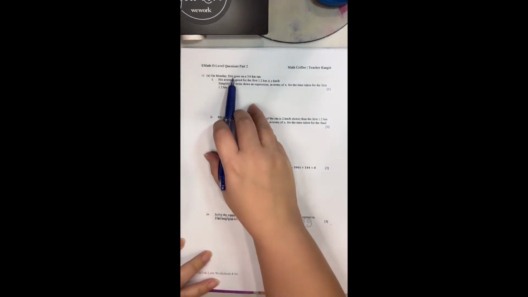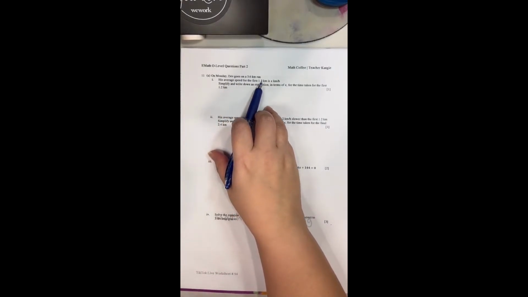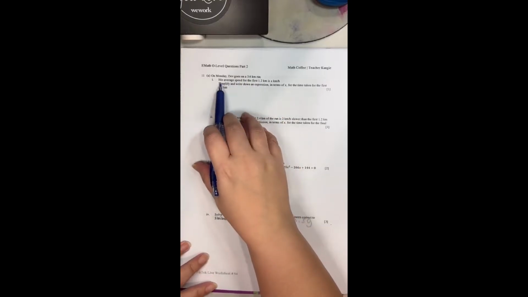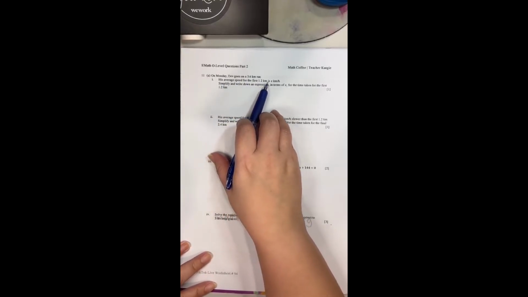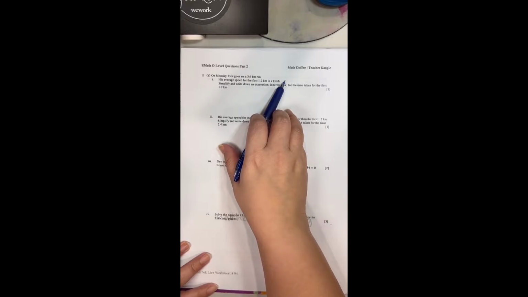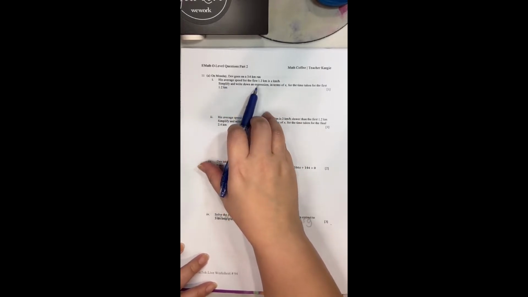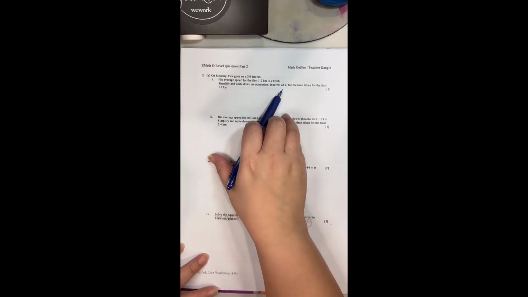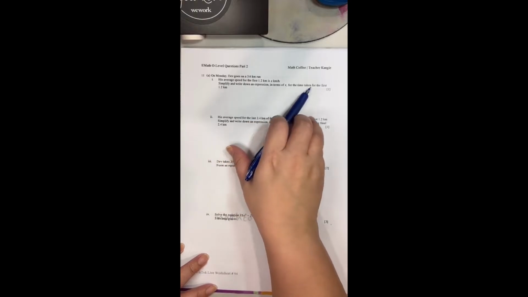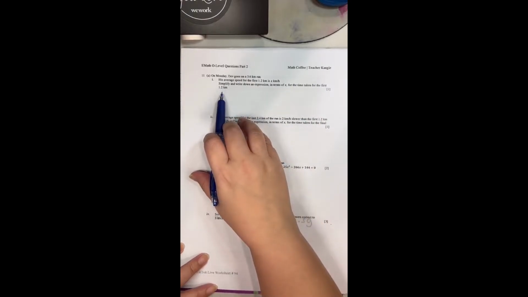So on Monday, goes on a 3.6 km run. His average speed for the first 1.2 km is x km per hour. Simplify and write down an expression in terms of x for the time taken for the first 1.2 km. So now let's see.